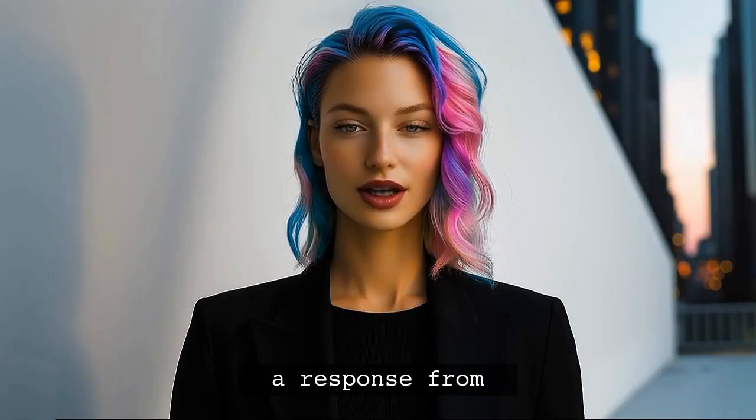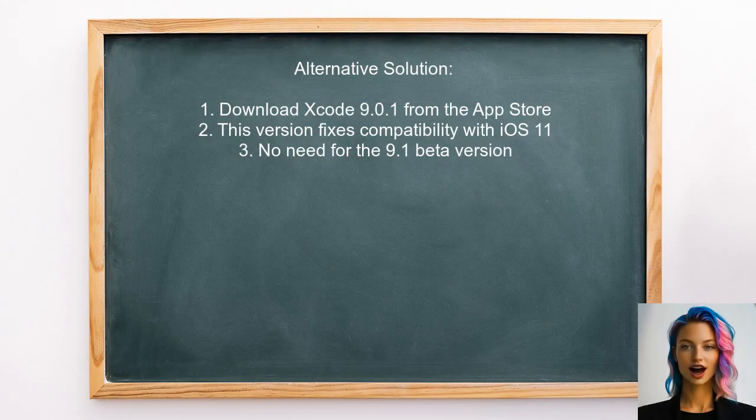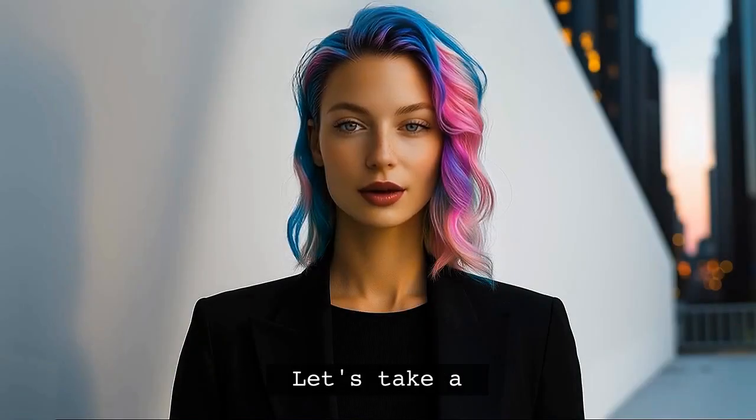Now, let's see a response from a different user. An alternative solution from another user suggests that you can simply download Xcode version 9.0.1 from the App Store. This version resolves the compatibility issue with iOS 11, so there's no need to download the 9.1 beta version. That's it for that answer. Let's take a look at another one.